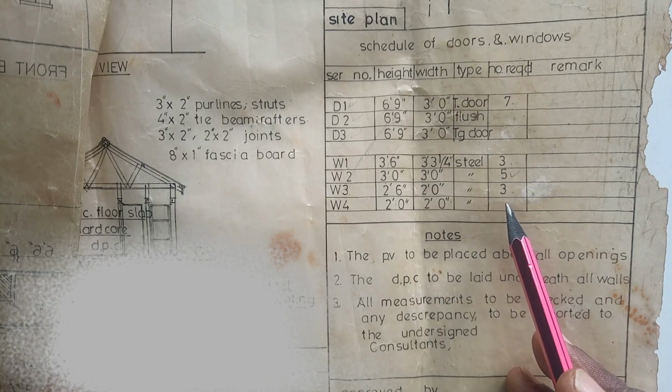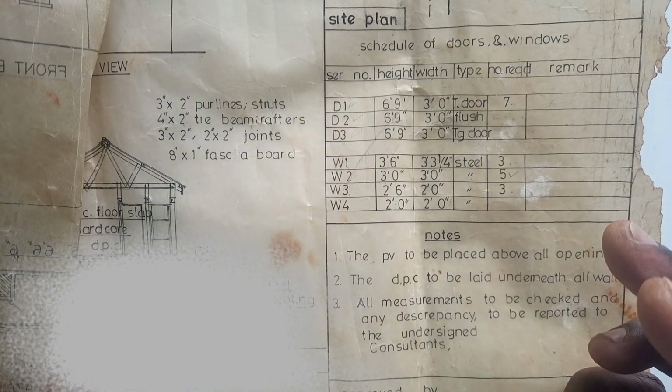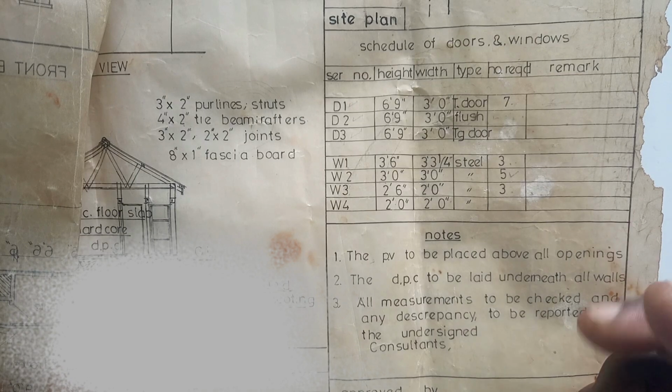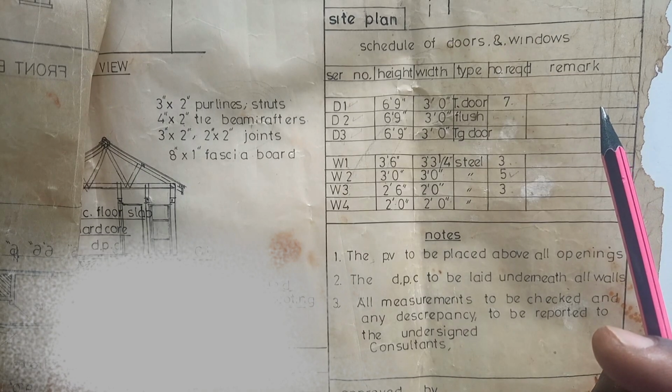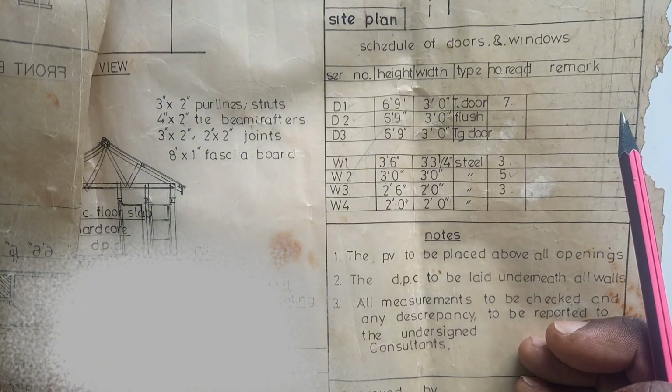So the quotation contains the details of what is required, the material from which it is going to be constructed, the number required, the size, the cost, and any other requirements.